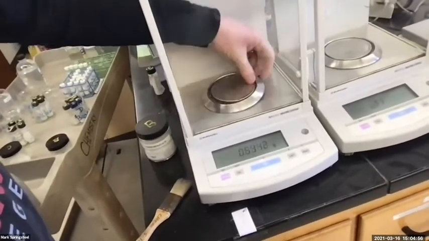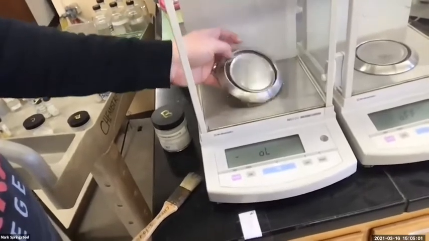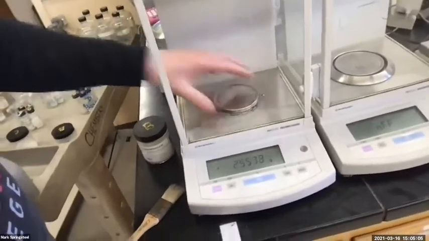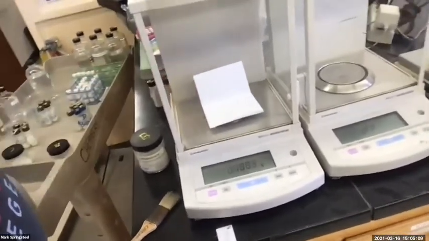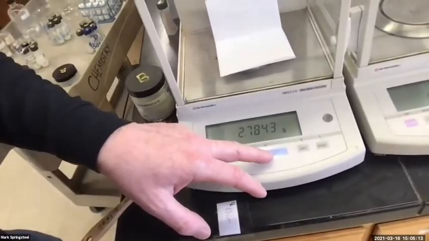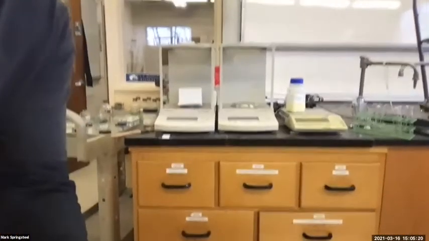I'll go like this. There we go. So I can measure it like that. And then I'll go ahead and tear that. Looking pretty good. Now I'm going to set you down and get some of the solid out.